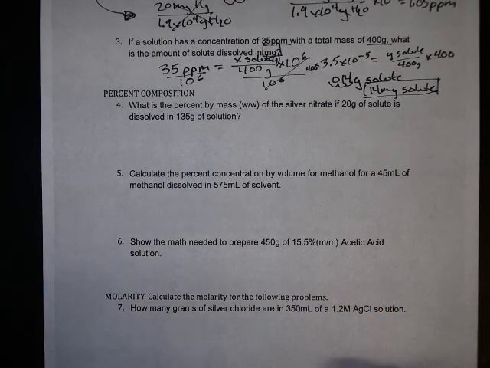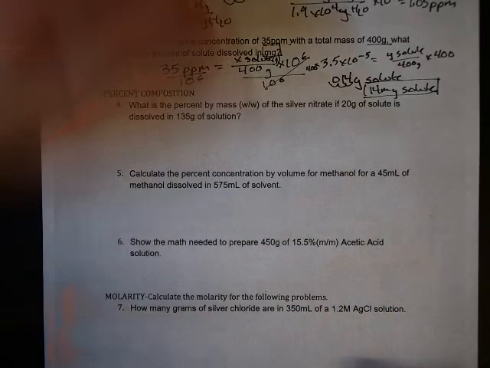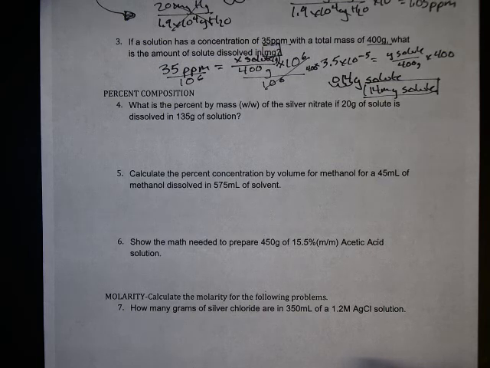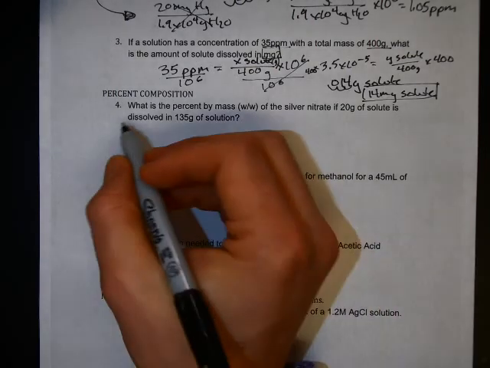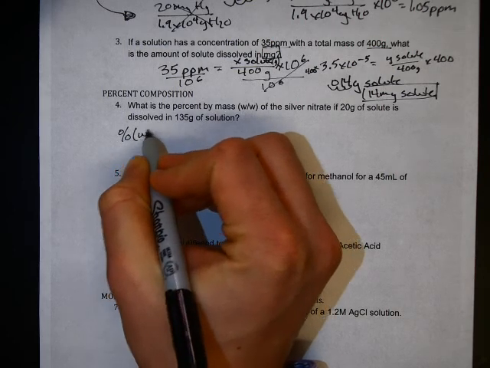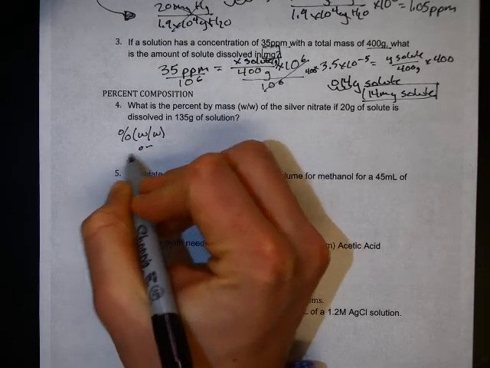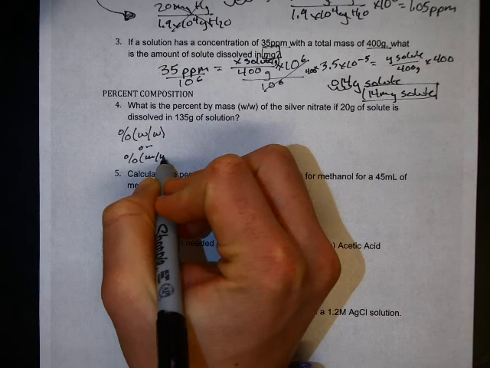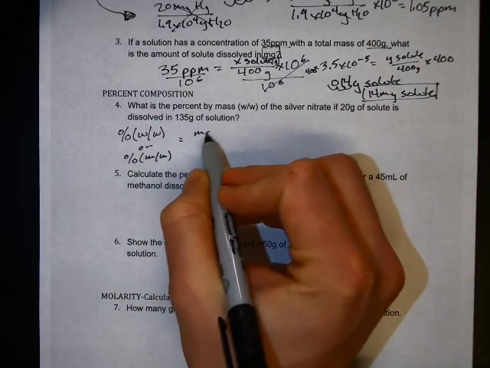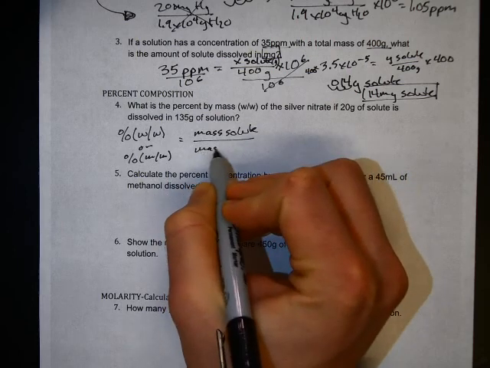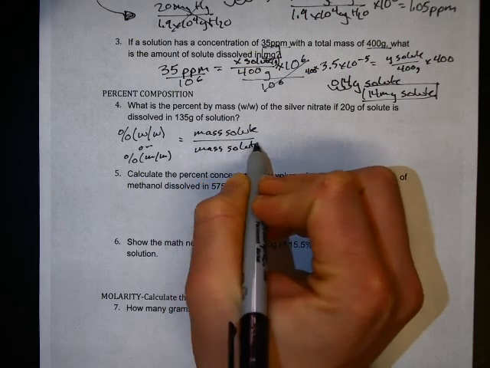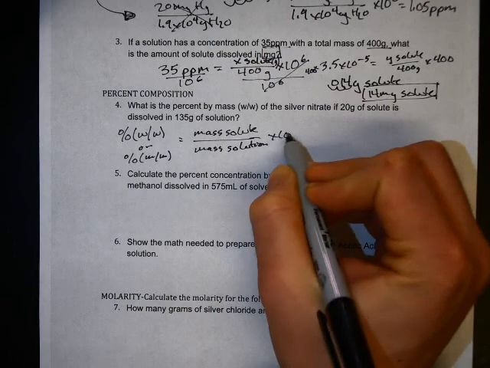So percent by mass, again, W/W or M/M are the same thing from our notes. Of silver nitrate if 20 grams of solute, or silver nitrate, is dissolved in 135 grams of solution. The percent by mass, so W/W, or you'll see it this way as well, is equal to mass of solute over mass of solution times 100%.